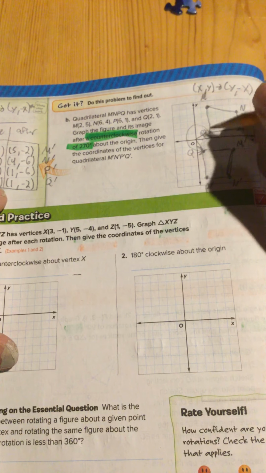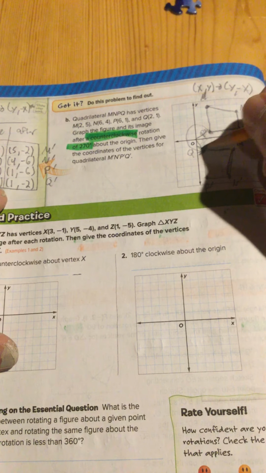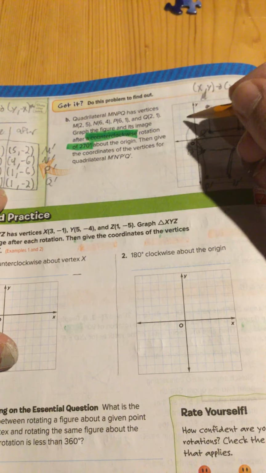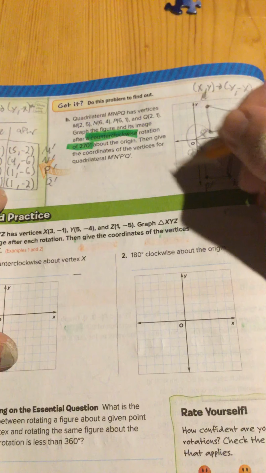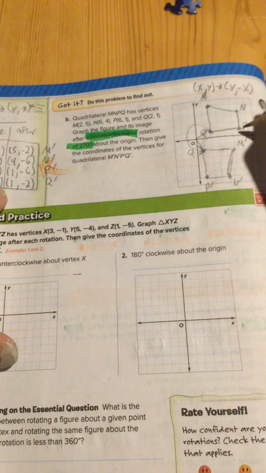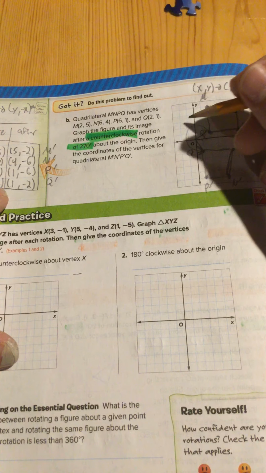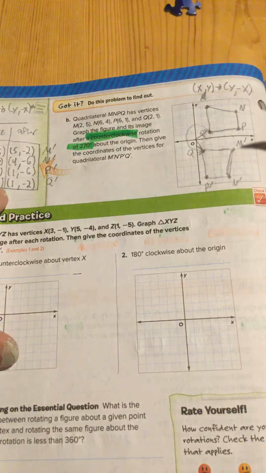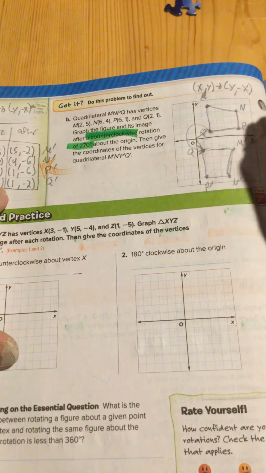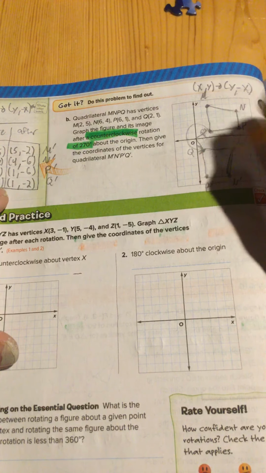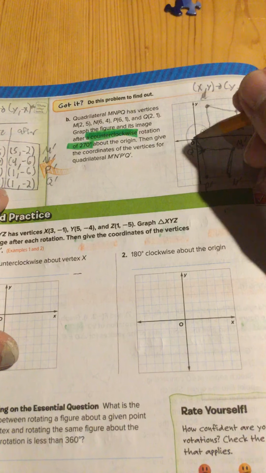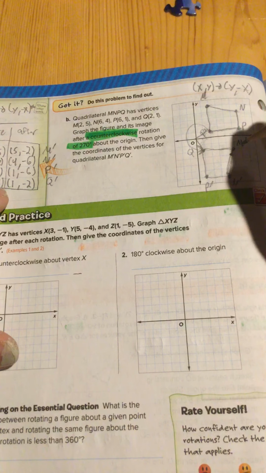These 90 and this 270 are the exact same, because this is also going to go 270 around this origin all the way to P. 270 around the origin all the way back to here. We're moving to a different quadrant. So this would also be a 90 degree angle. N will also be a 90 degree angle to that's N. And M would be a 90 degree angle to this M.